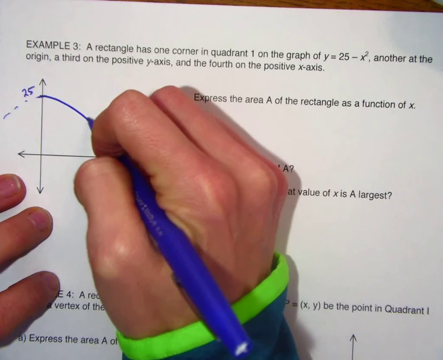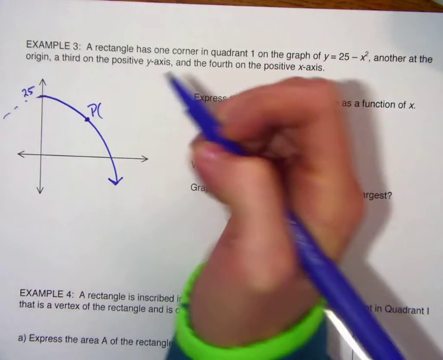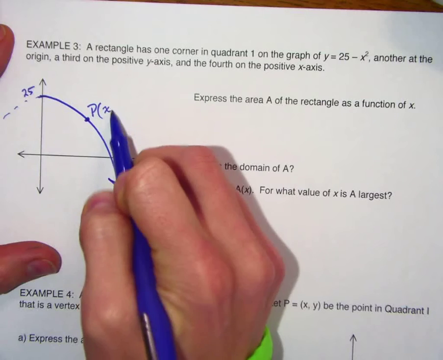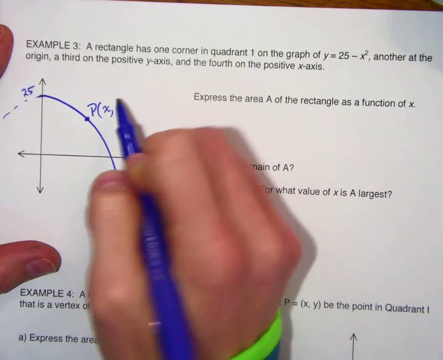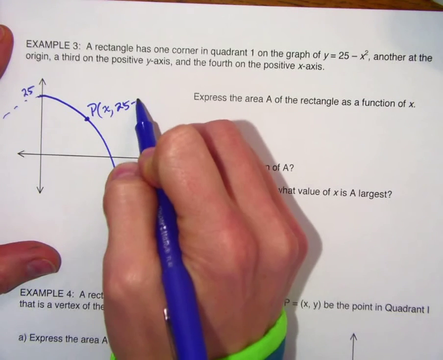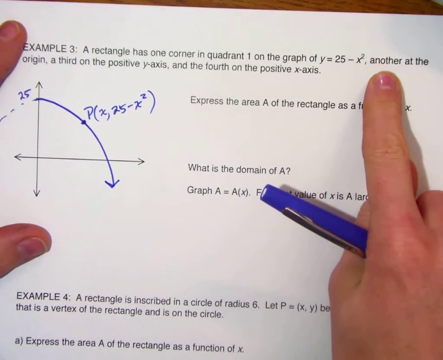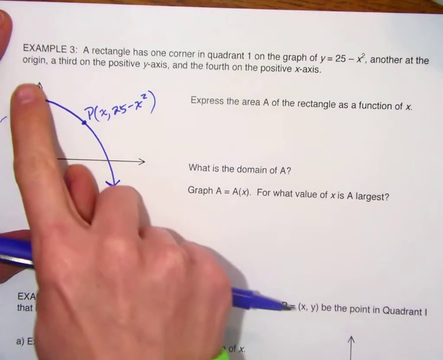So technically, x is greater than 0. So I have x comma what? 25 minus x squared. All right. Where's my other point? Next one. 0, 0.